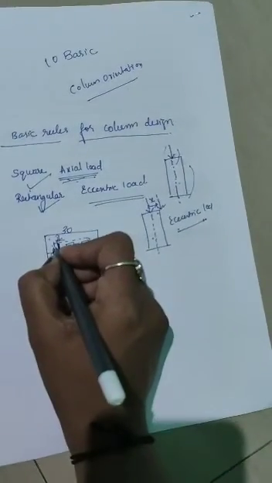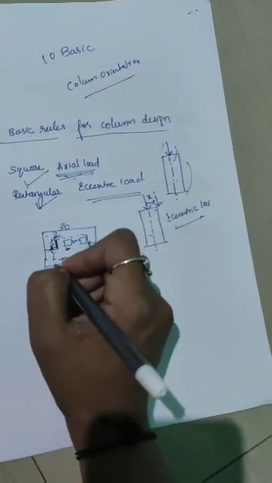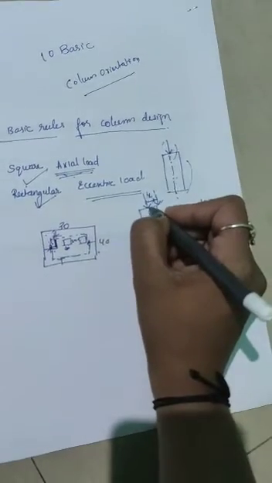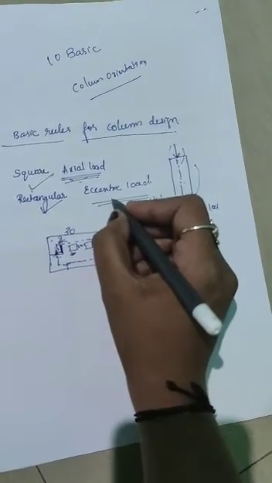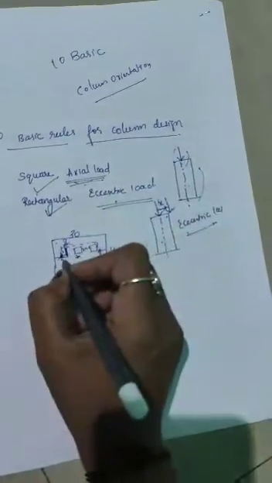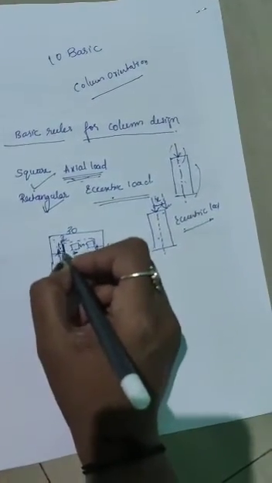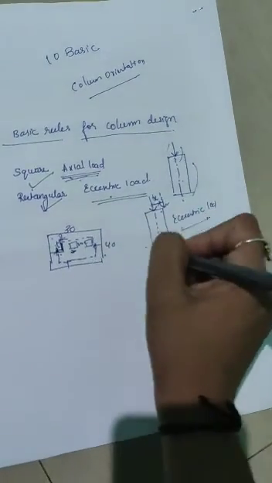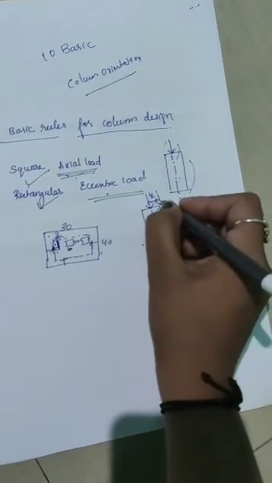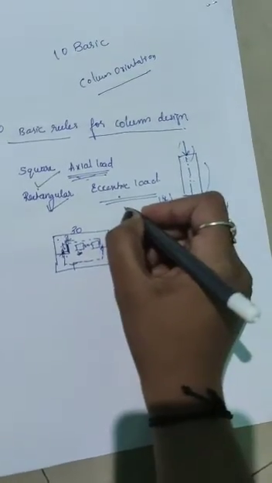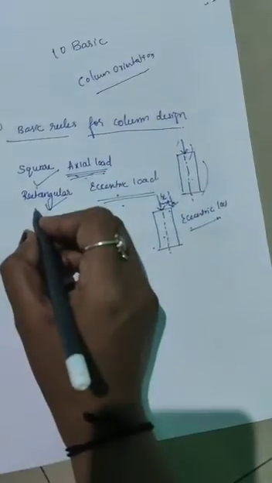Here the load will not be acting on the center of the column. Instead, it is acting at a distance x from the center. That is nothing but what is called eccentric load. So whenever there is a portion where you need to choose an eccentric footing, your column will act as an eccentric column, and the load acting on that column is known as eccentric load. In such cases we need to choose the rectangular column.